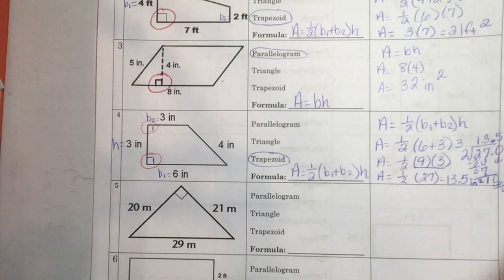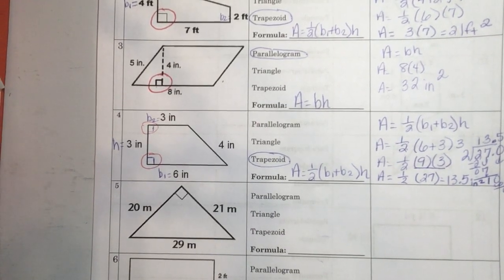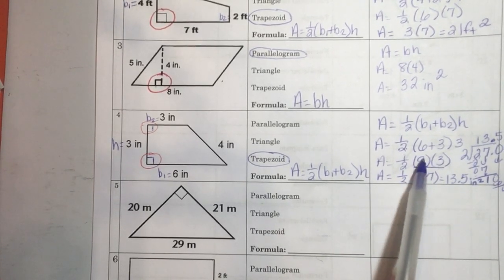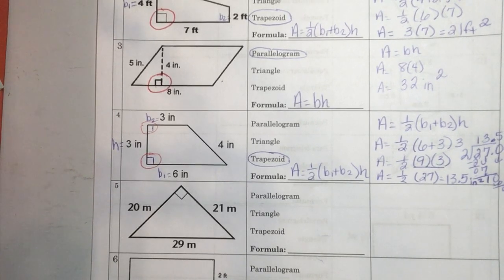Inches squared. Okay. So you don't always have to take half of the number. You can do that, multiply that part first. And that's the cool thing about multiplication. It's commutative, right? You can do it in any order.